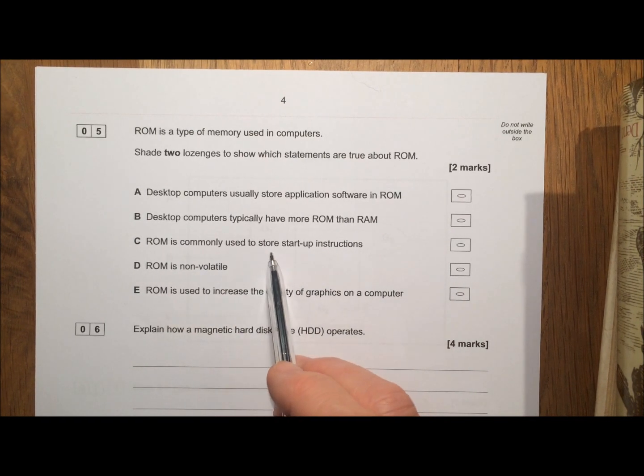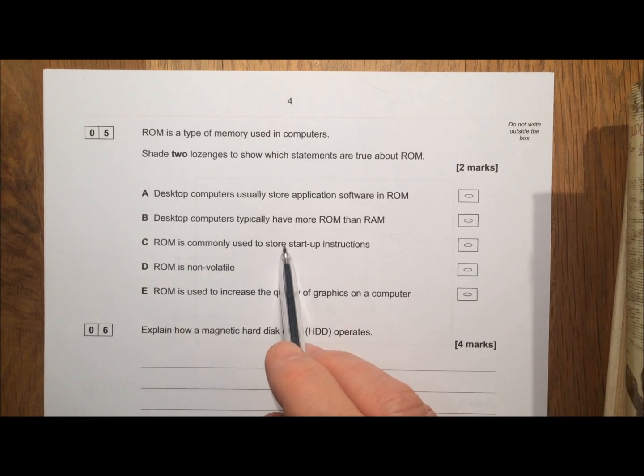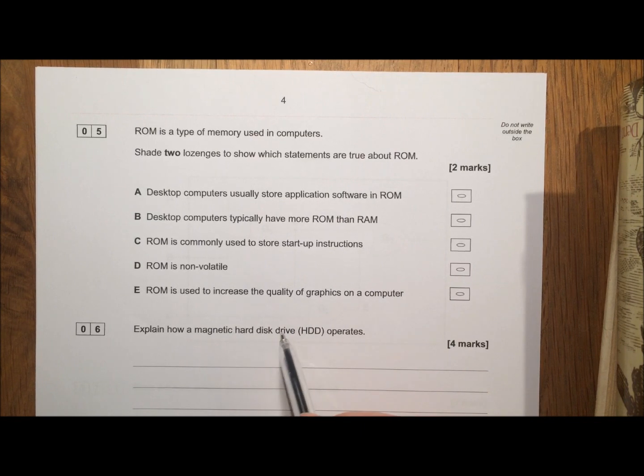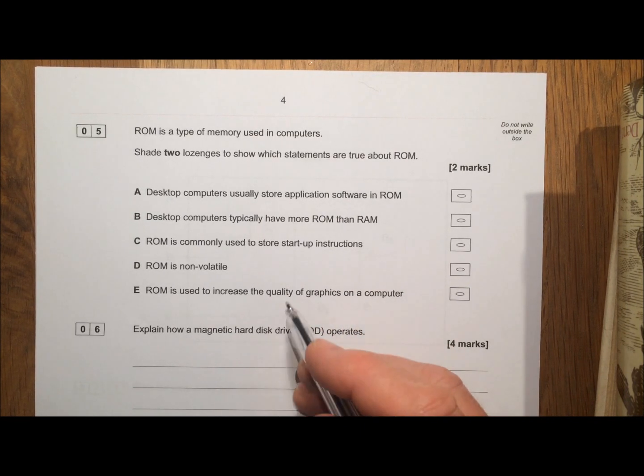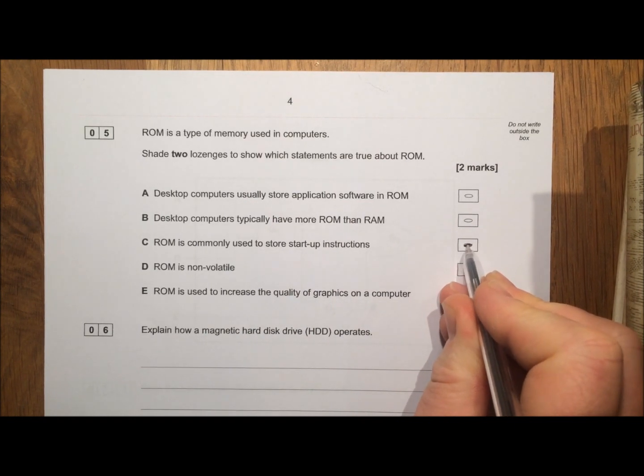ROM is commonly used to store startup instructions. Yes, that's true. Remember, one of the major uses of ROM, the read-only memory in the computer, is to be a bit like the starter motor for the computer to get it started, the bootstrap program. So that one is correct.